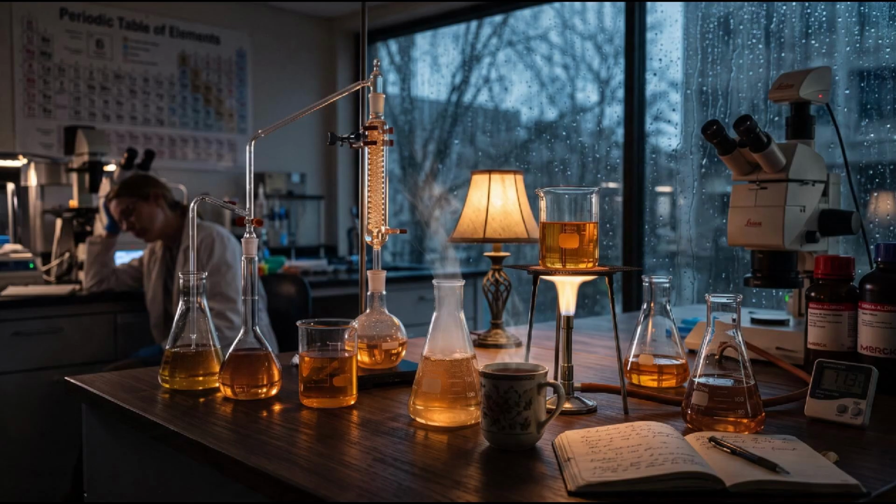There are two more interesting changes. Some solids can become gas directly without becoming liquid first. We call that sublimation. Dry ice, which is solid carbon dioxide, does this.